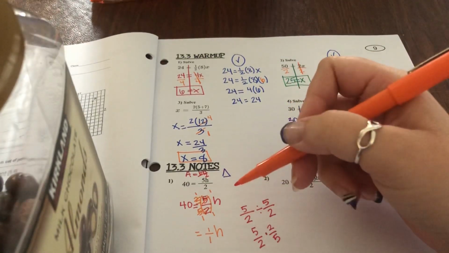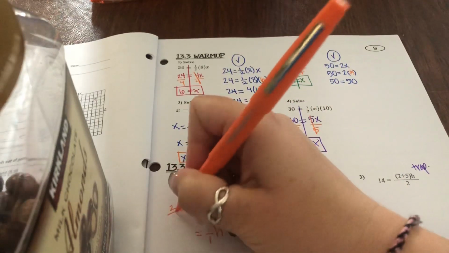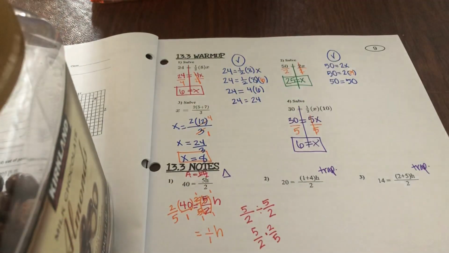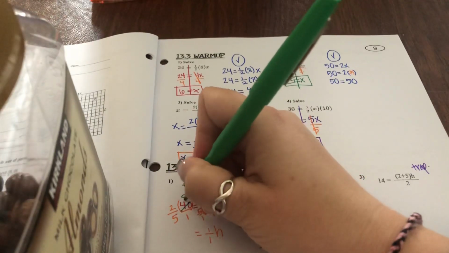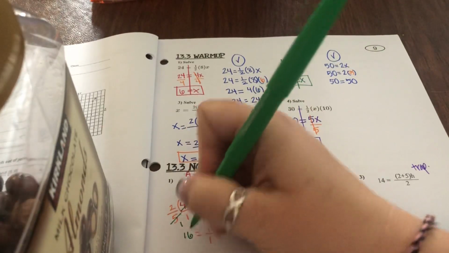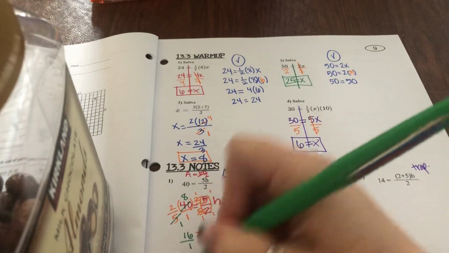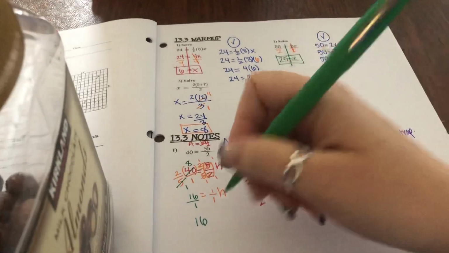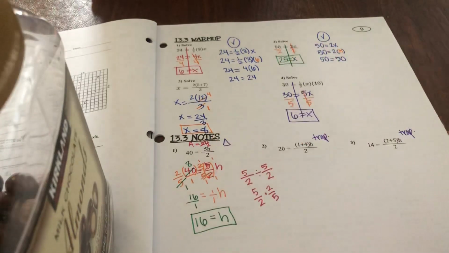Now that you got h by itself, I need to do the same thing to the other side, multiplying this side by 2 over 5. So let's put that over 1. And I can cross cancel if I want. 5 can go into 40 8 times, and 5 divided by 5 is 1. Now you have 2 times 8 is 16. 1 times 1 is 1. So you have 16 over 1, which is just 16. And 1 over 1, which is just 1, or 1h. So I solved for the height and got 16.